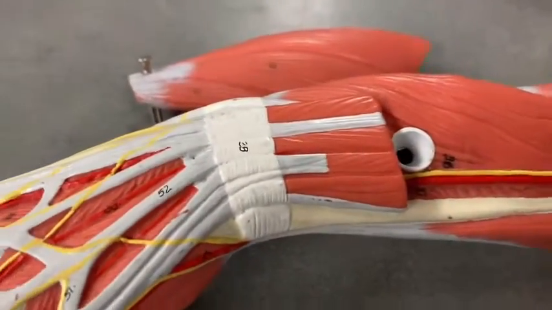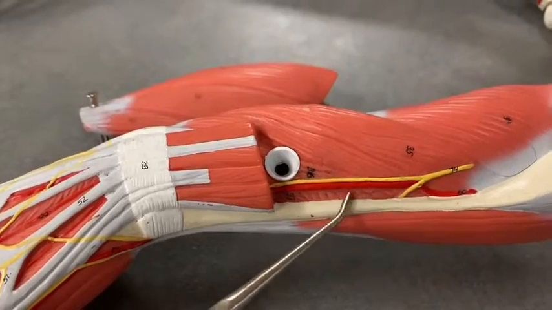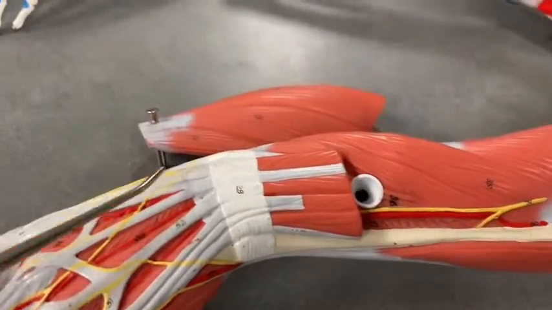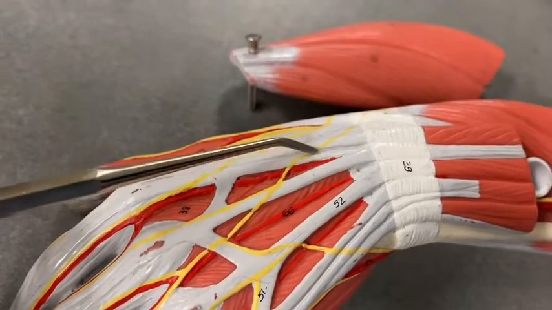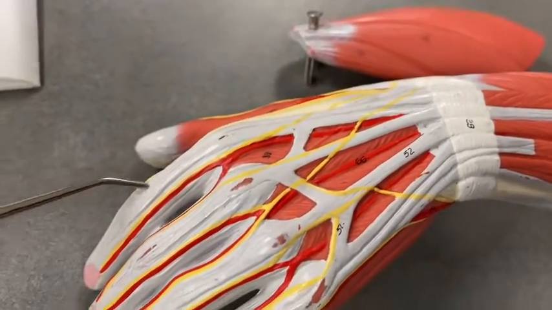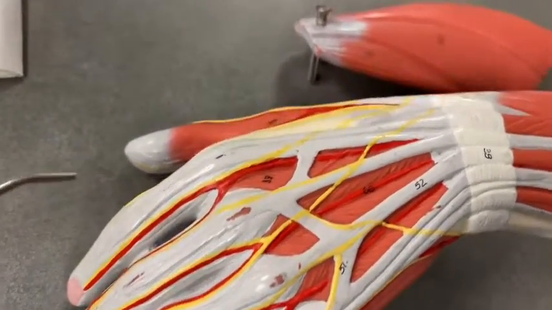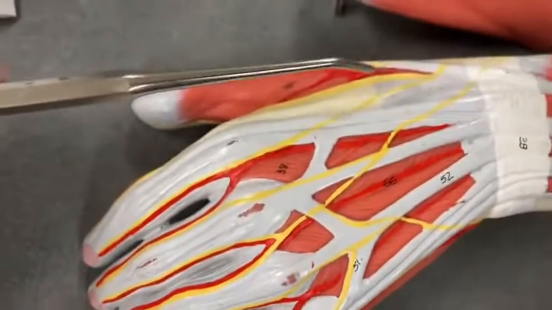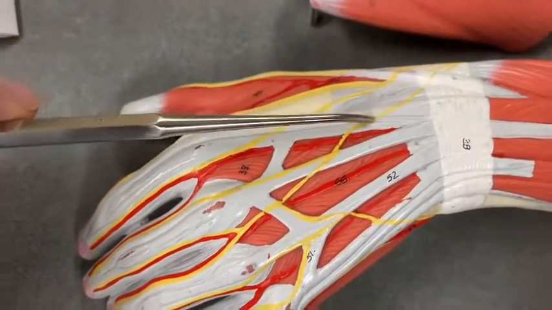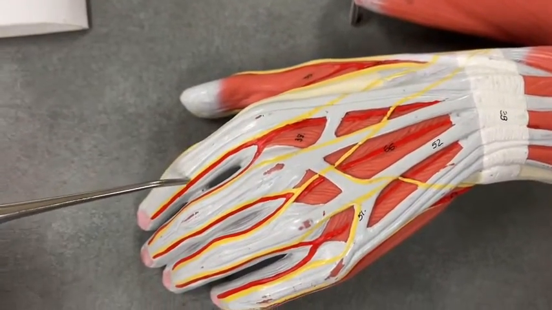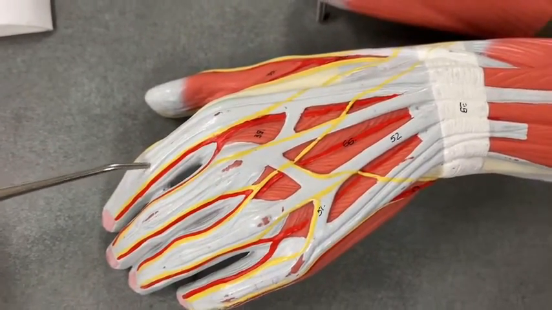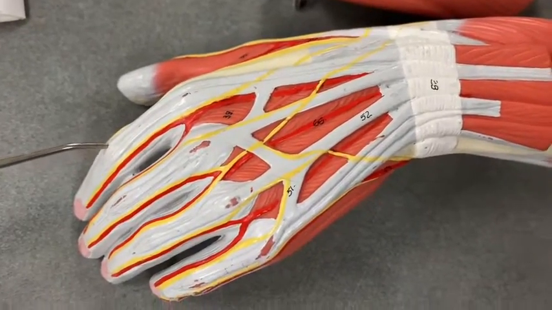And if we follow it up, this one comes and crosses over and jumps up to this index finger. So I'll give you a better view of it right here. This muscle pops up from deep and goes all the way to the index finger.